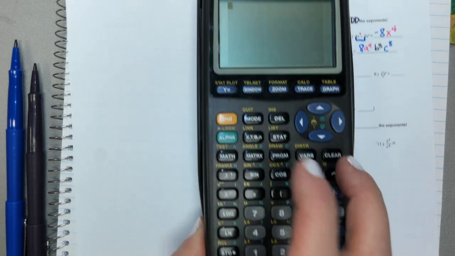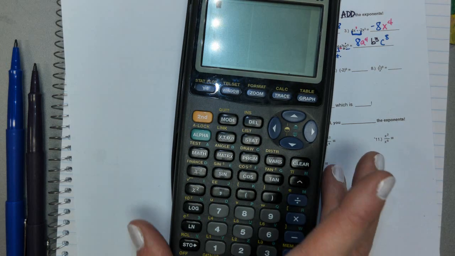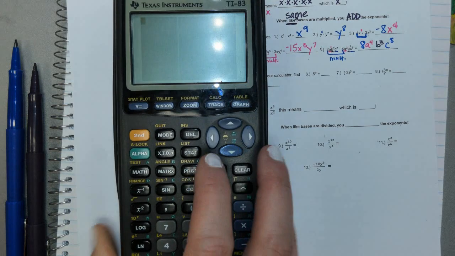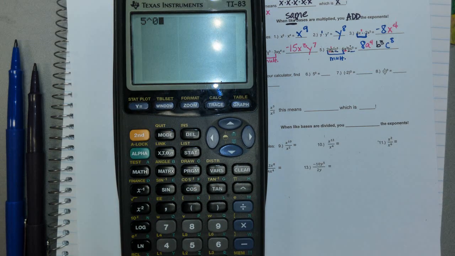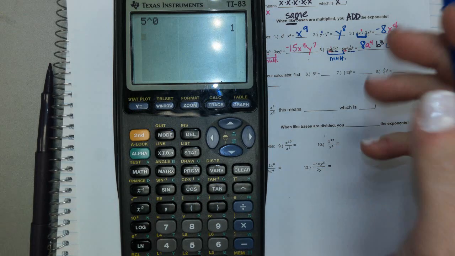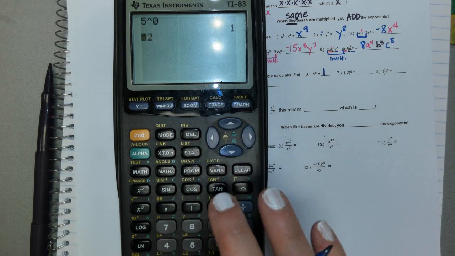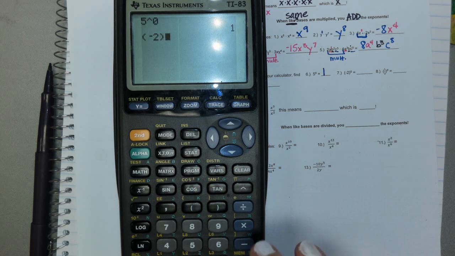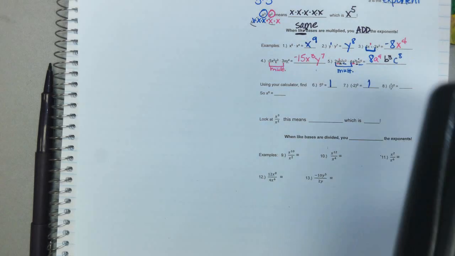This x squared is, you would raise any number to the second power. So we're going to use the housetop, okay? So we're going to say 5 housetop 0. 5 housetop 0 equals 1. Negative 2, well, we'll go ahead and put those parentheses in just like it has it in there, housetop 0. If you have a calculator that you could do this on, please do that. Equals 1. What are you seeing as our pattern here?